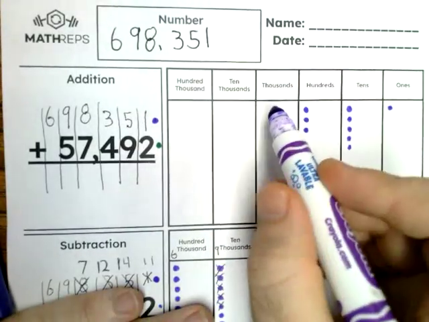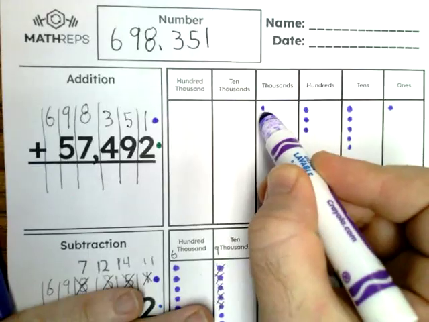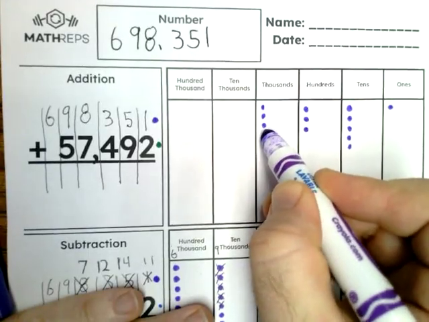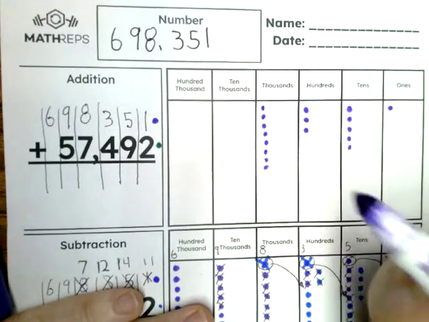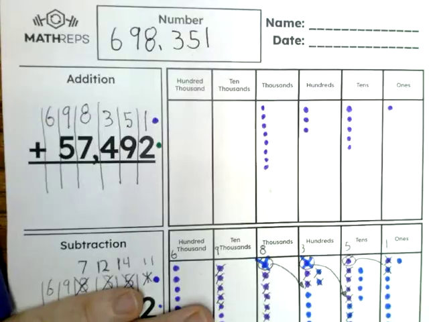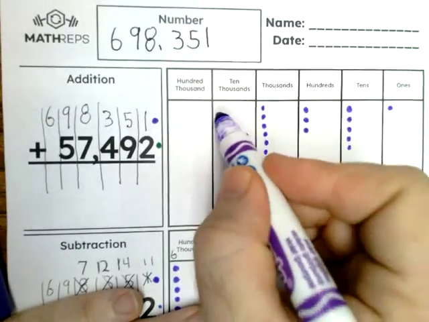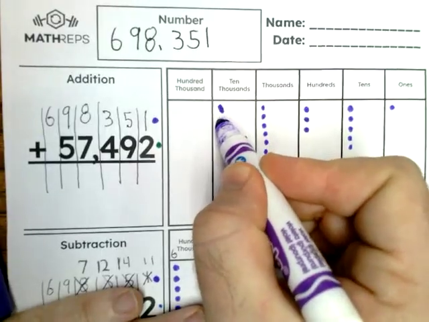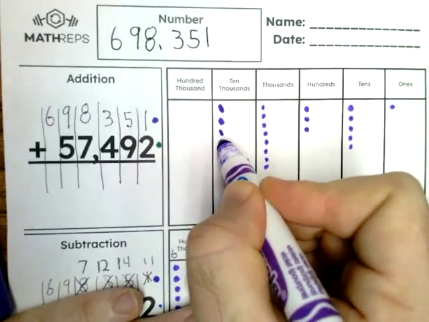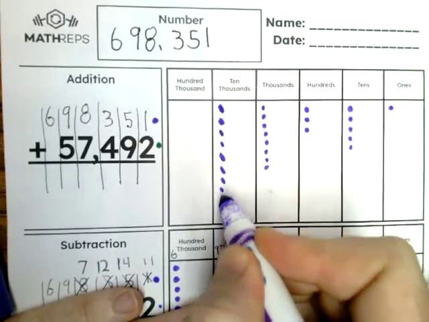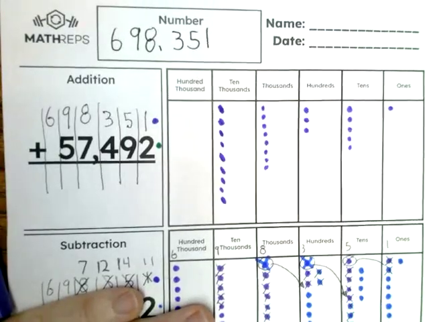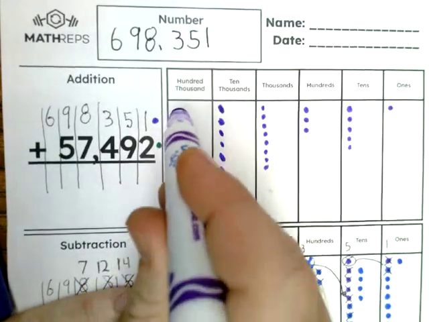Next I have 8 thousands, and I have 1, 2, 3, 4, 5, 6, 7, 8. My line's a little crooked there, but that's okay. 8 thousands. 9 10,000s. 1, 2, 3, 4, 5, 6, 7, 8, 9, and then 600,000s.